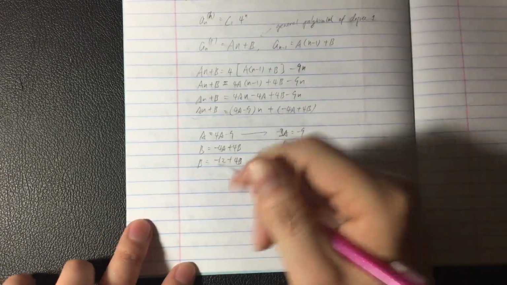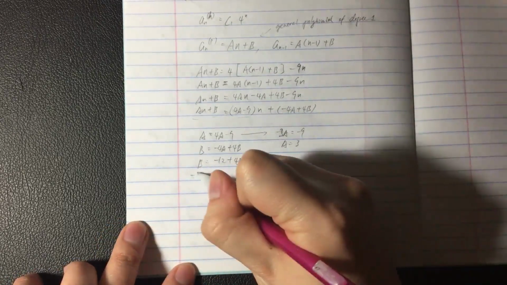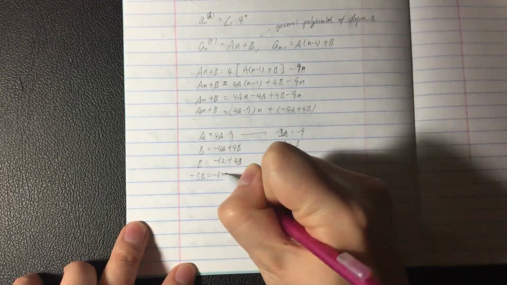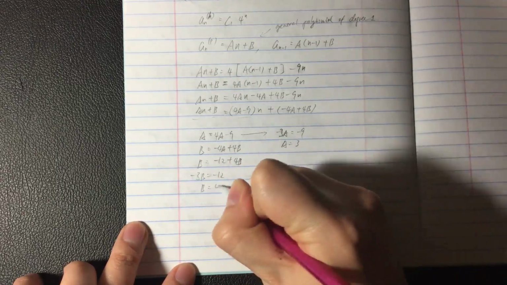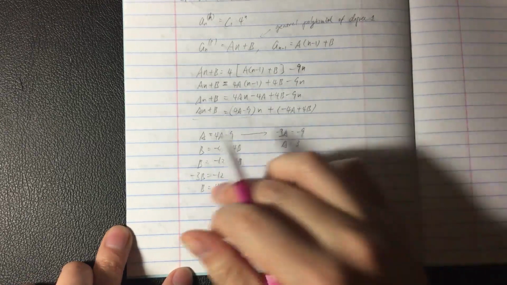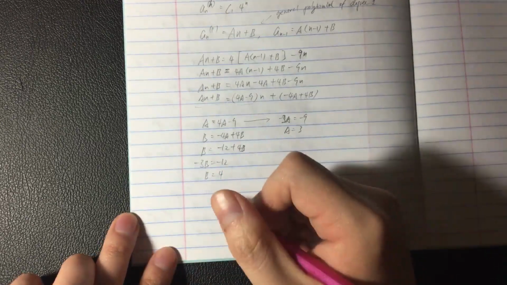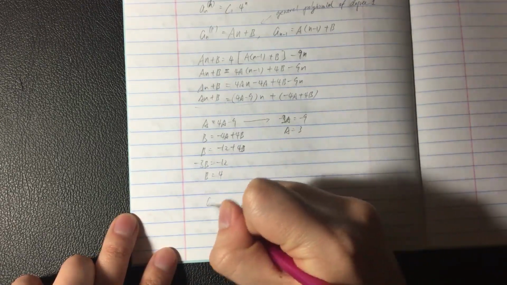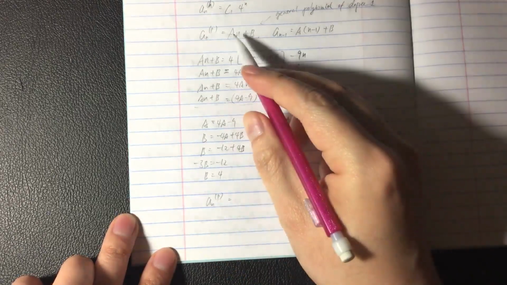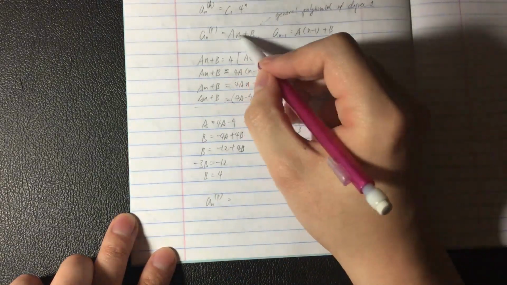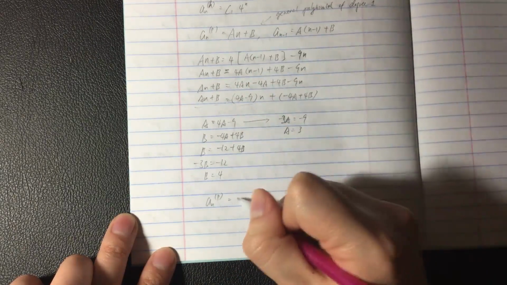Moving 4b over, I have negative 3b equal to negative 12. Dividing both sides by negative 3, b equals 4. Now we know a and b, so the particular solution is 3n plus 4.